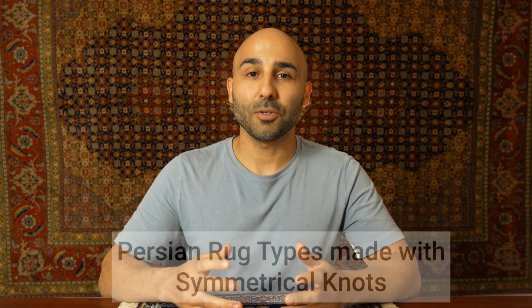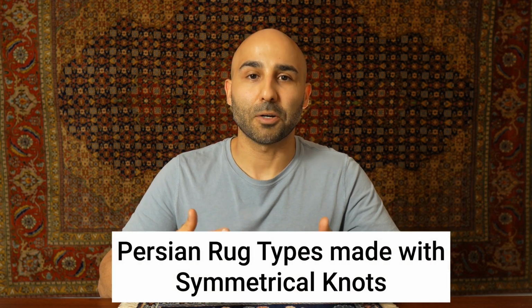And what's really interesting is that when it comes to Persian rugs, you can find the Turkish knot in the areas where the Turks had invaded and basically have brought their culture, including their rug weaving skills, into the area. So as we talk about the different types of Persian rugs next, you'll notice that the ones that use the Turkish knot are basically from the regions that the Turks have invaded. So now let's go over the different types of Persian rugs that are made with symmetrical knots or Turkish knots.